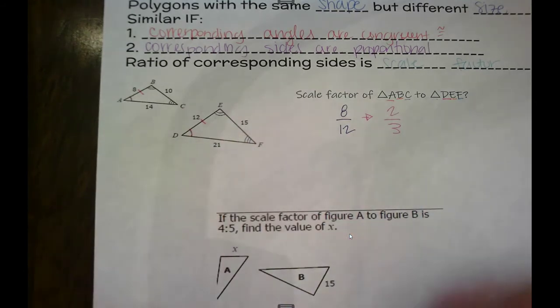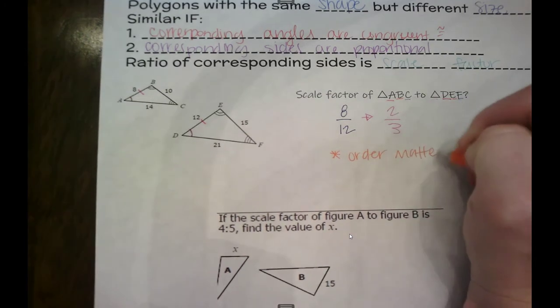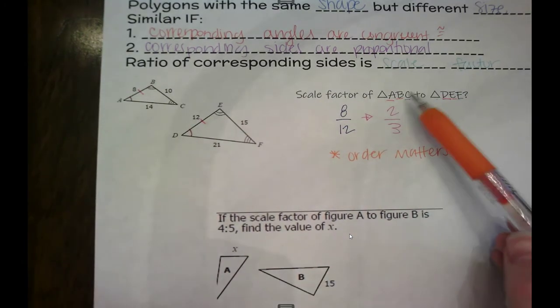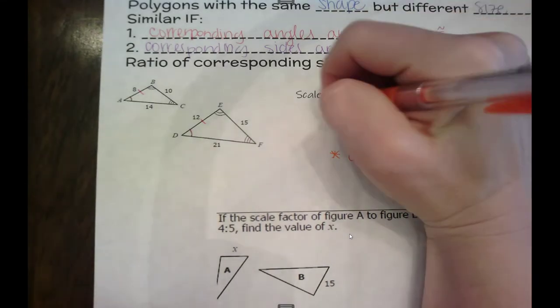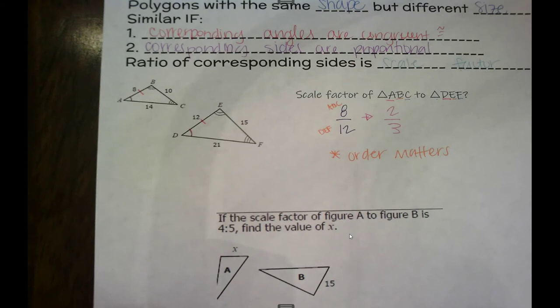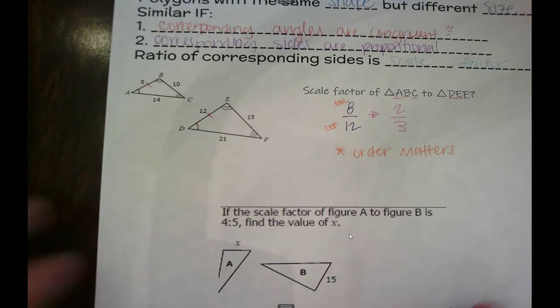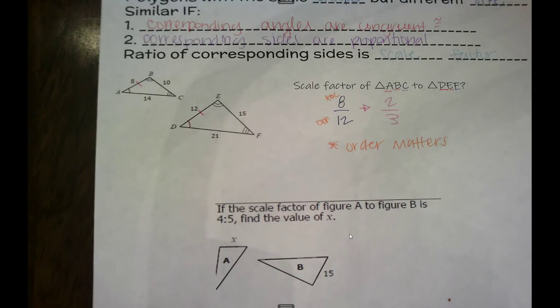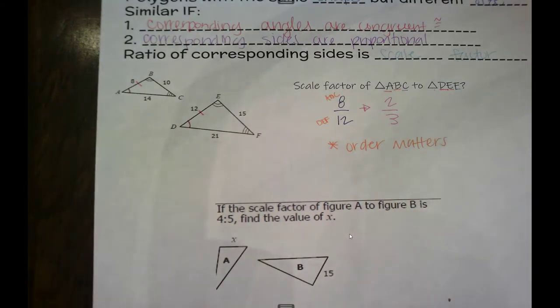Something to note here is that order matters. It asked us A, B, C to D, E, F. So A, B, C has to go on top and D, E, F has to go on bottom. If they reverse those two, then we would switch them. Well, order matters because 2 to 3 is different than 3 to 2.